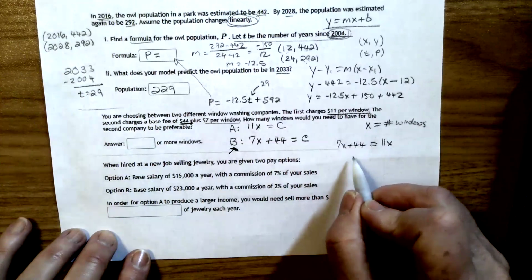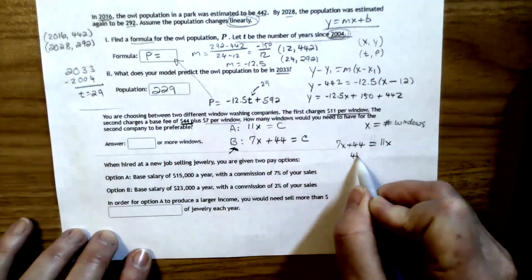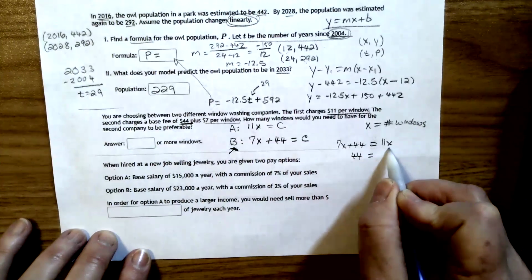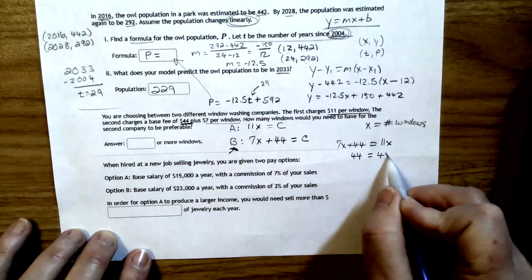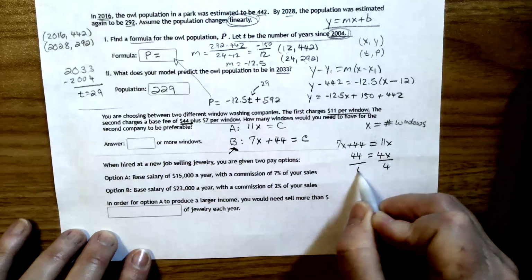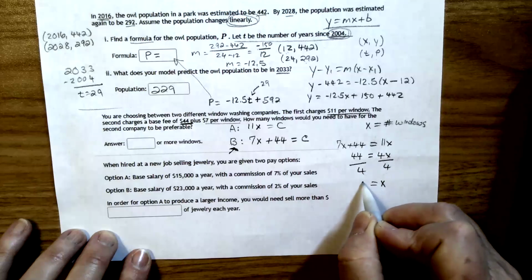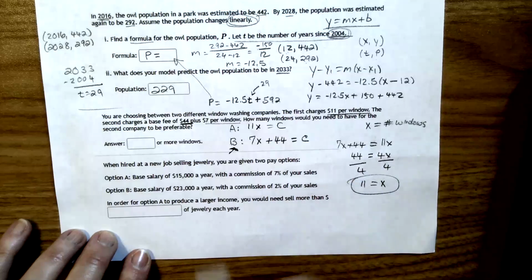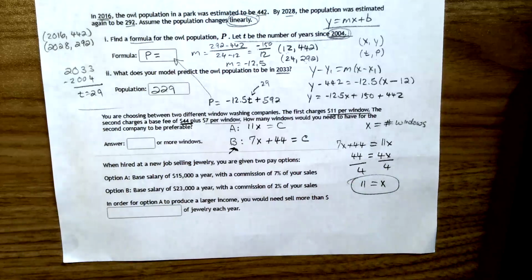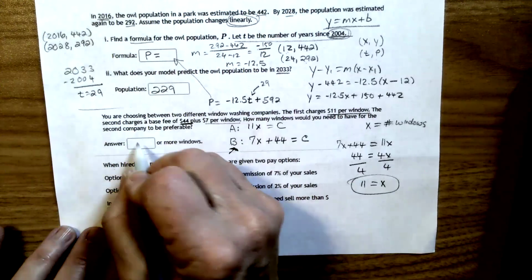So let's solve for X. Let's subtract 7X from both sides. 44 is equal to 11X minus 7X, which is 4X. And then divide by 4. We get X is equal to 11. Oh, there's a lot of 11s in this problem. So when X is equal to 11, then the cost is exactly the same, no matter which one. So if you had more than 11, then it would be preferable, is how you do that. And they want you to put 11 right there.